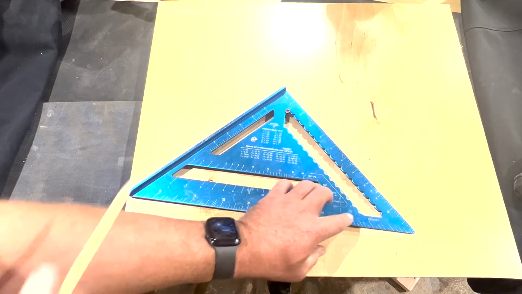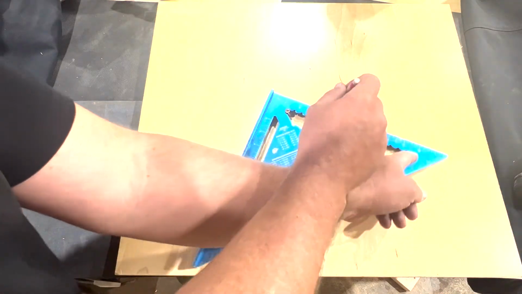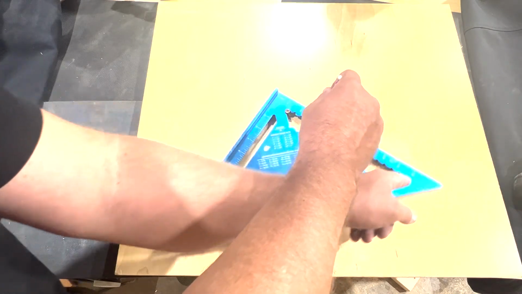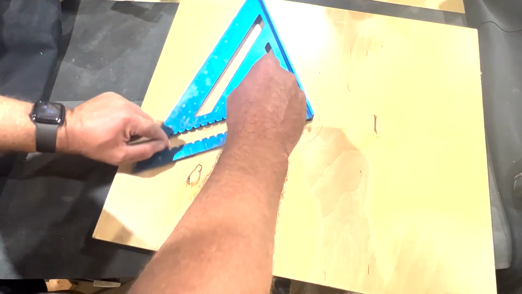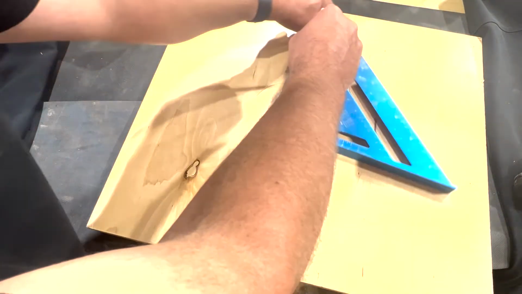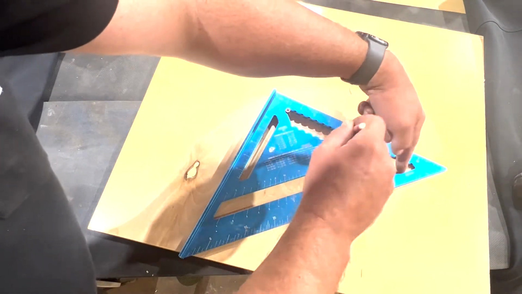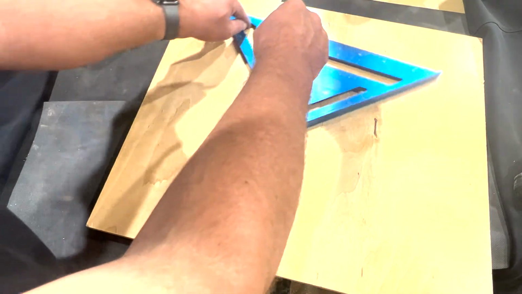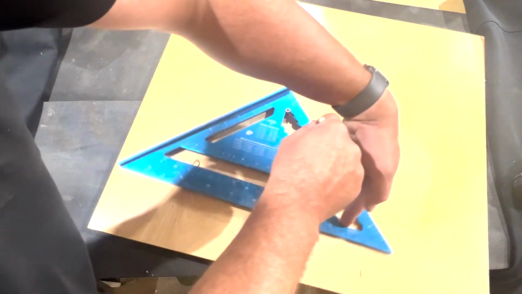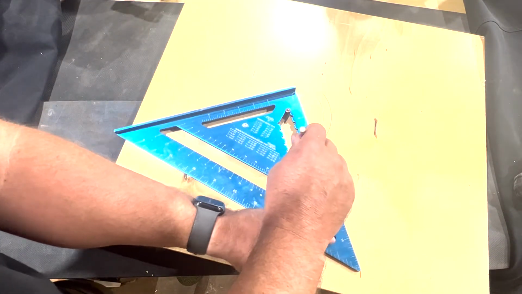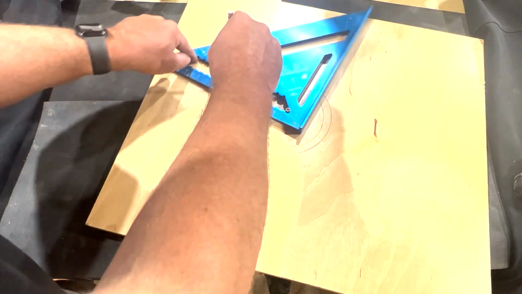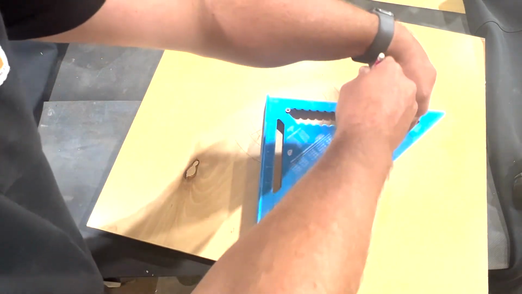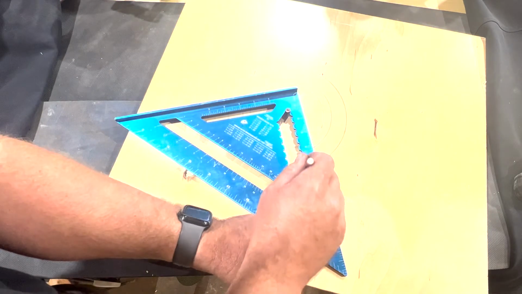And now we've got all of these different sizes here. We can lock our pencil in, rotate around. We can go a 6-inch diameter circle. We go up here to 7-inch. Every one of our notches is 1/2 inch.